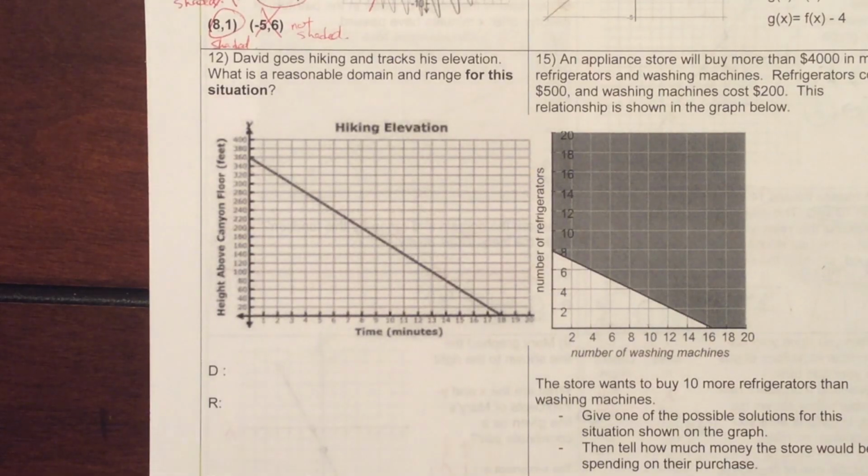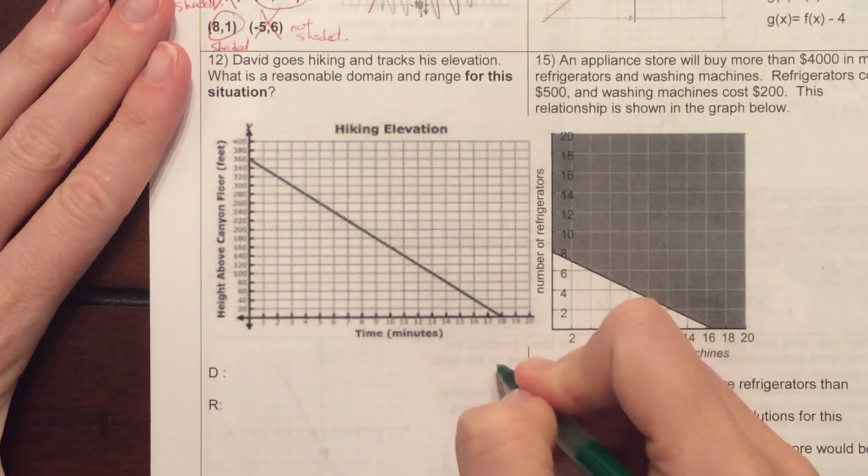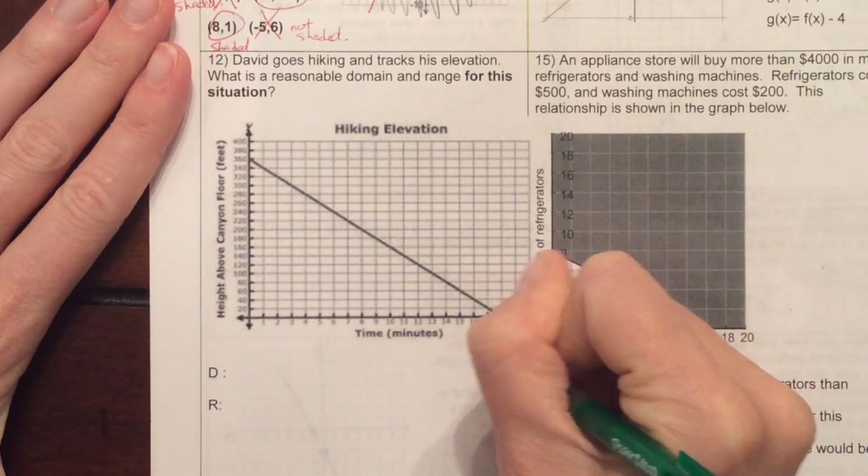Number 12. David goes hiking and tracks his elevation. What is a reasonable domain and range for this situation? So domain again, it's on the other page, so I'm going to go ahead and rewrite it.